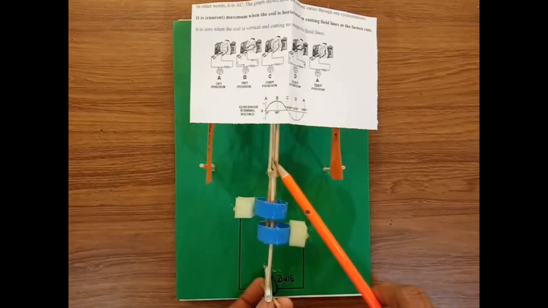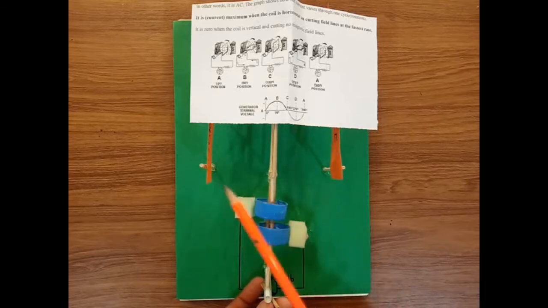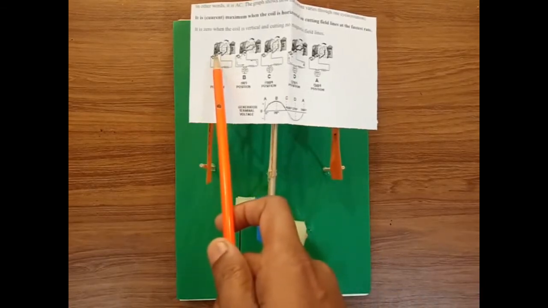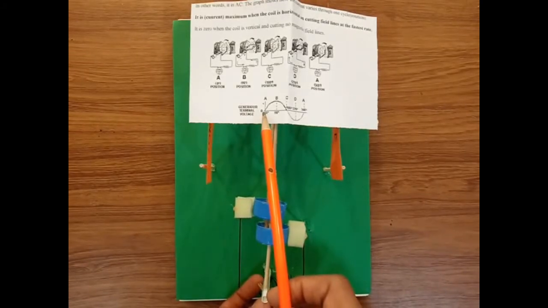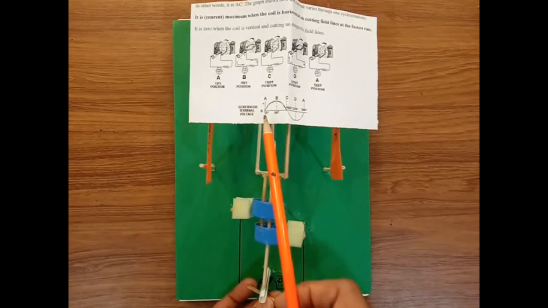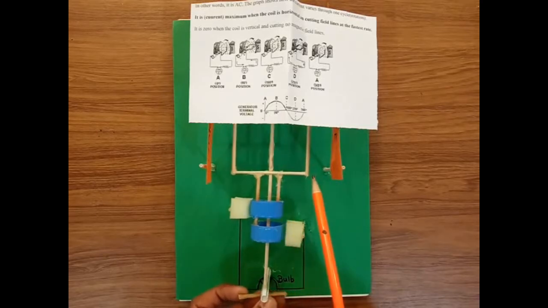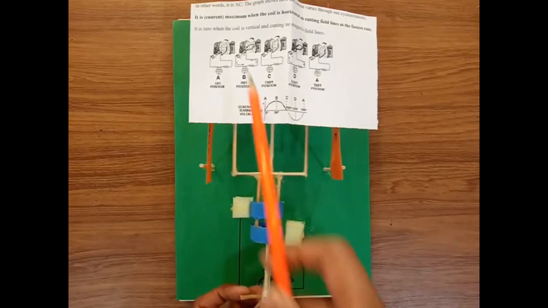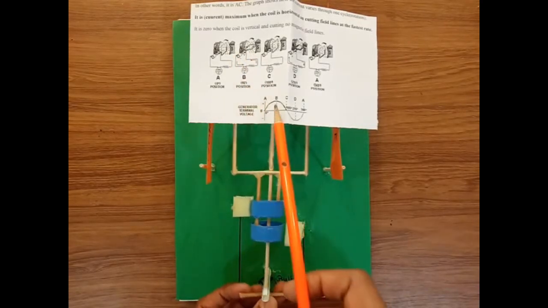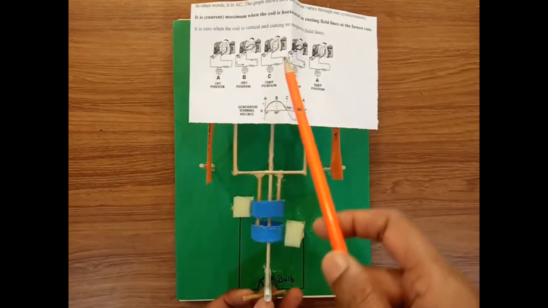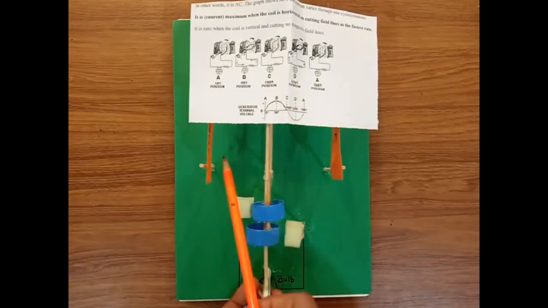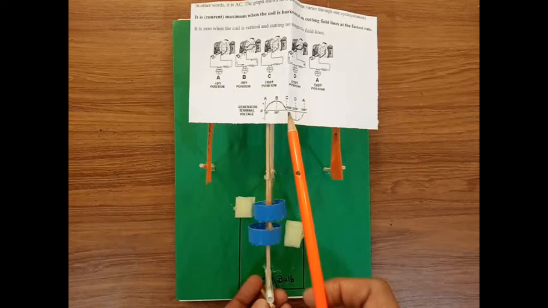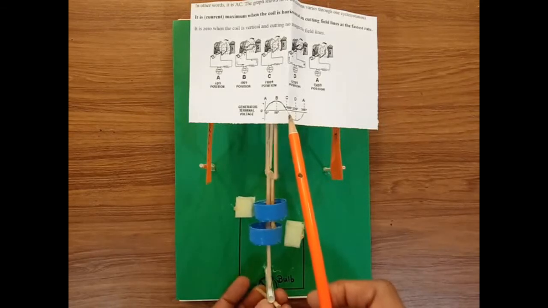Now here the coil is perpendicular to the magnetic field like this one, so there won't be any induced EMF. So when the coil is parallel like this, you can see this diagram B, the induced EMF will be maximum. Then again the coil is perpendicular, so no induced EMF, so it will be 0.